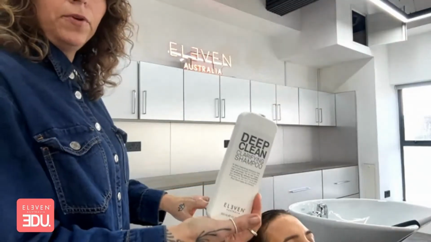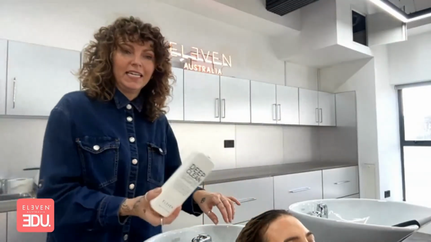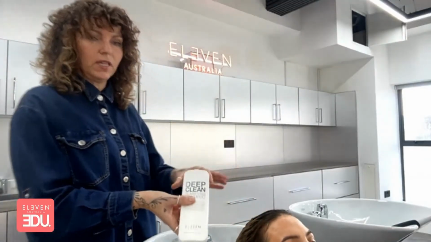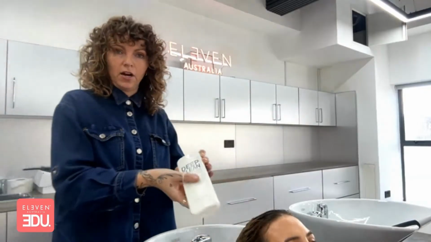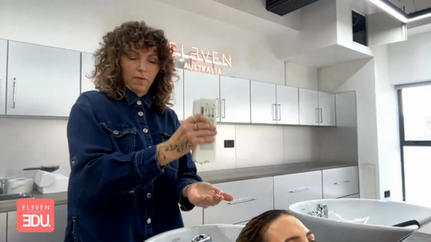So the first shampoo I'm going to use is the Deep Clean Clarifying Shampoo. The reason I'm using this is because it has orange oil, and that's going to help me to cleanse her hair before I shampoo it with the curl shampoo.